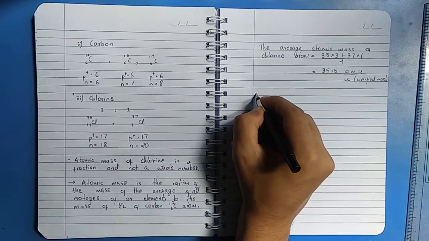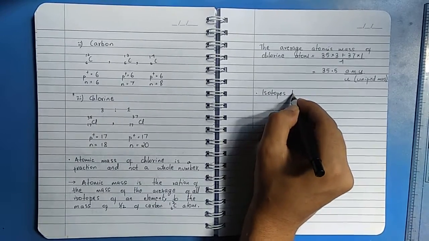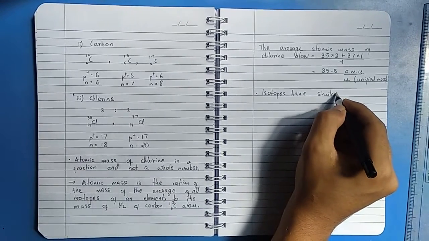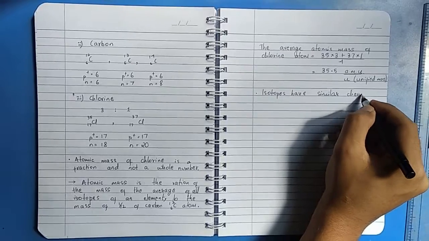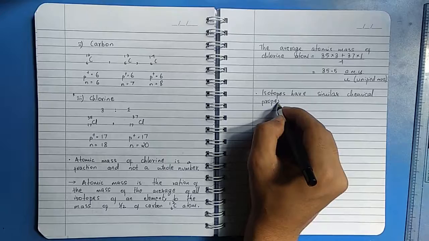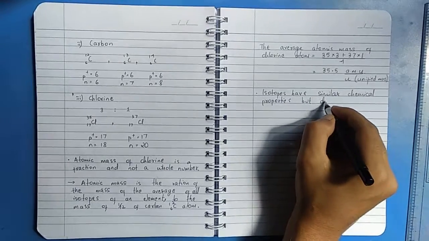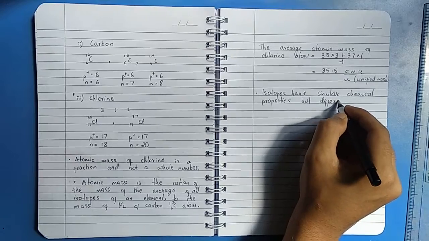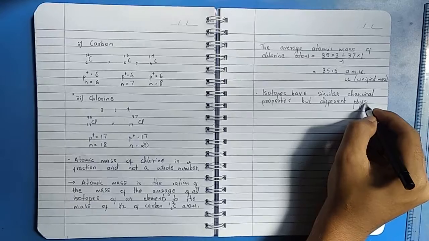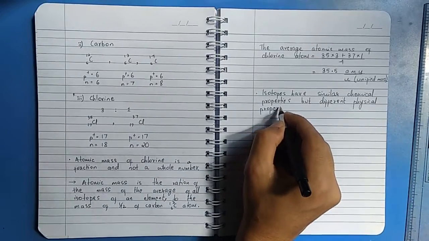Another give reason, important. Isotopes have similar chemical properties but different physical properties.